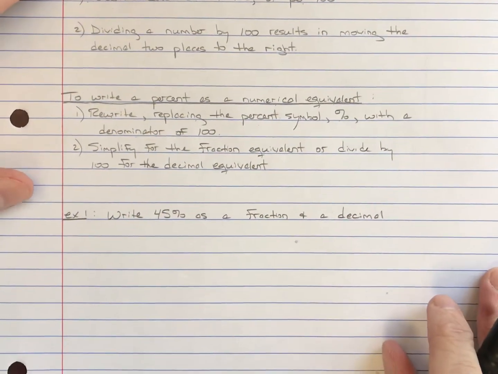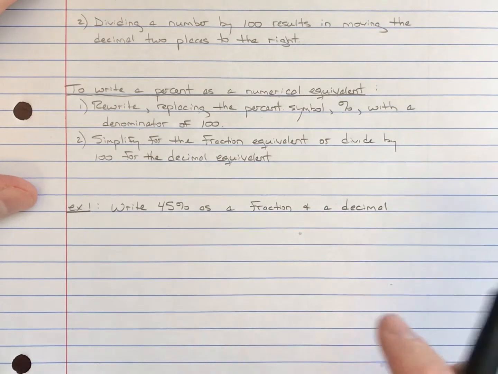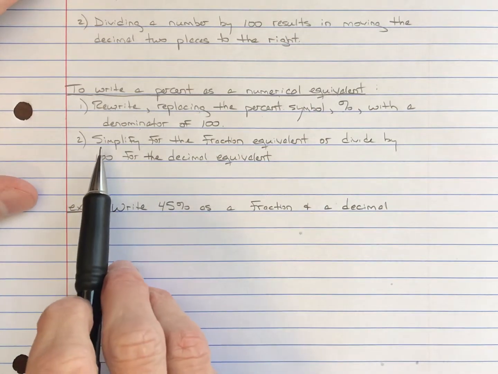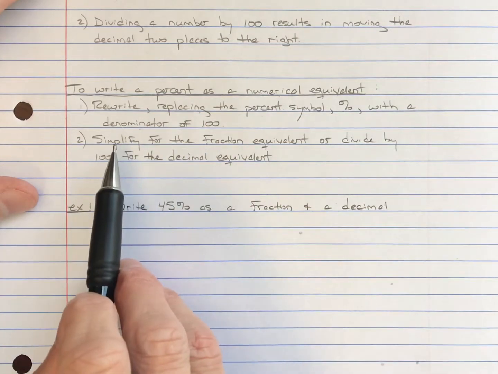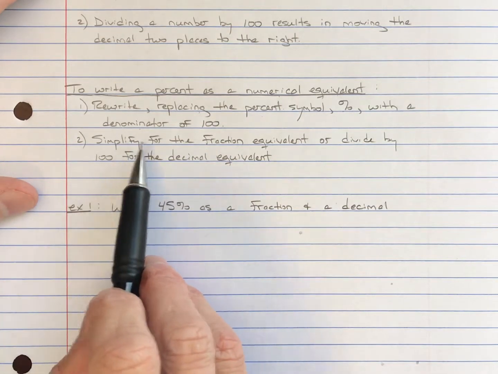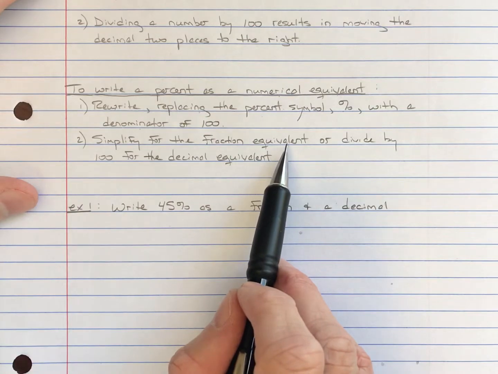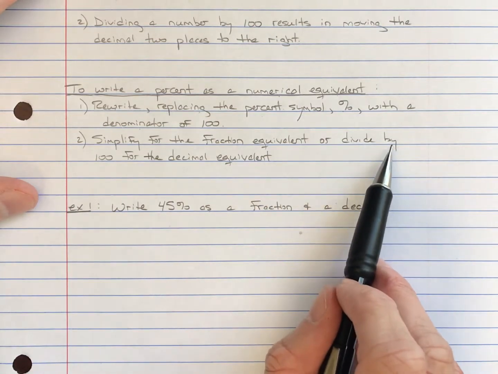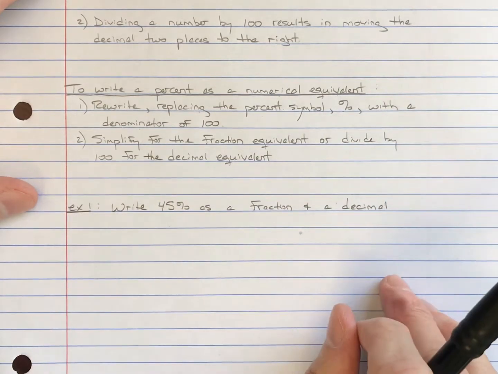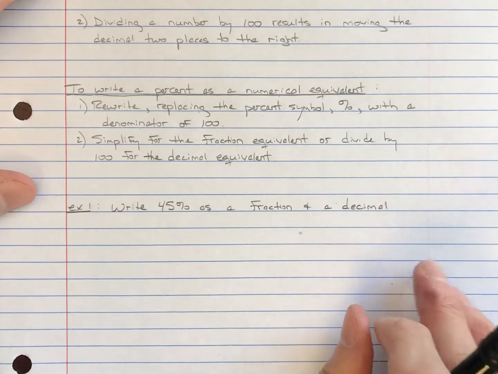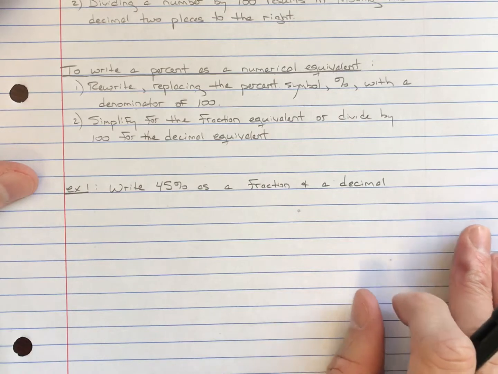Then, because we wind up with a fraction with a denominator of 100, we're either going to simplify if we're looking for the fraction equivalent, or we're going to divide by 100 if we're looking for the decimal equivalent, or the number equivalent, if I may. Okay, I've got 5 examples for us.